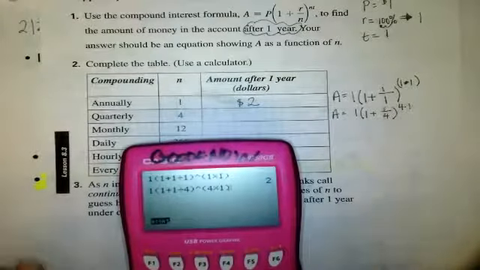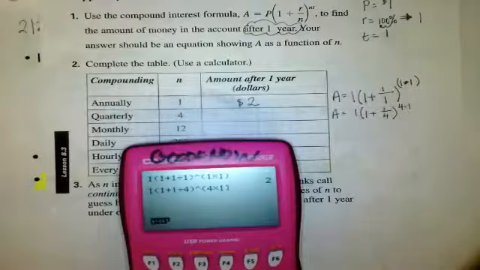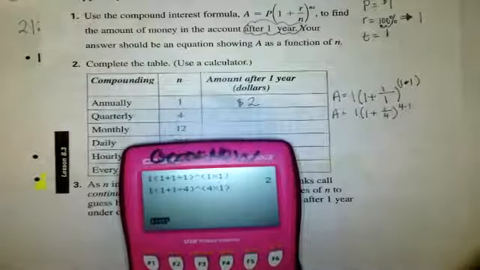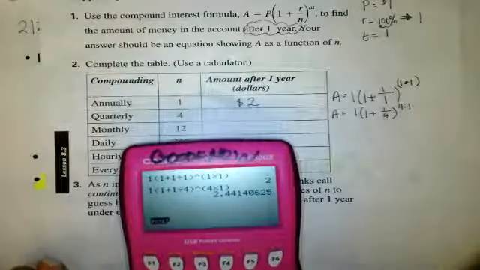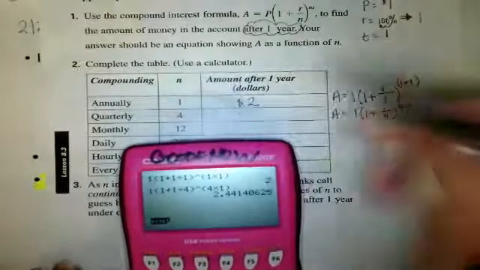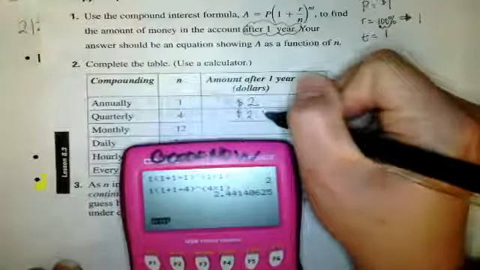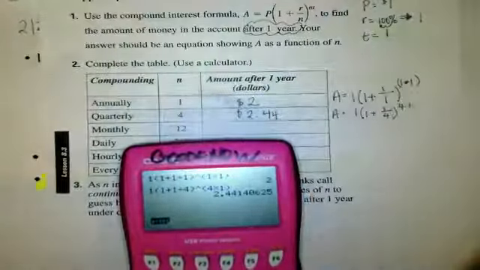And again, this is really about, can you use your calculator? This isn't hard, but learning how to use your calculator is the biggest challenge. So you have to use it. You have to practice. What do we get if we compound 4 times per year? $2.44. Hey, how about that?